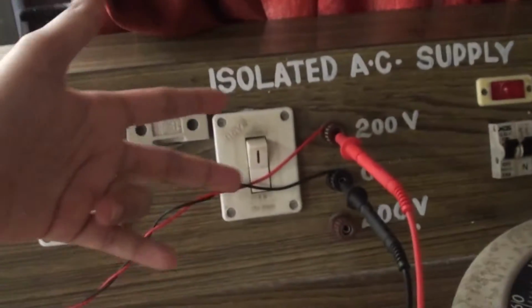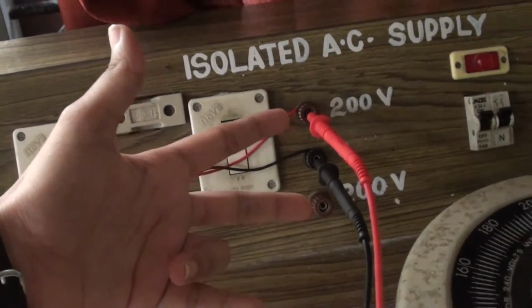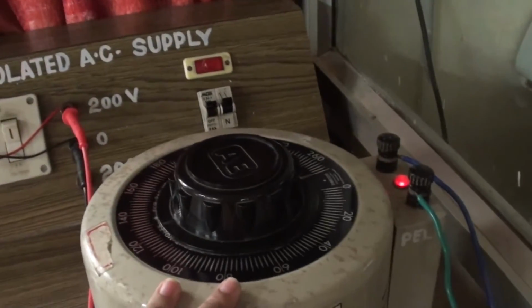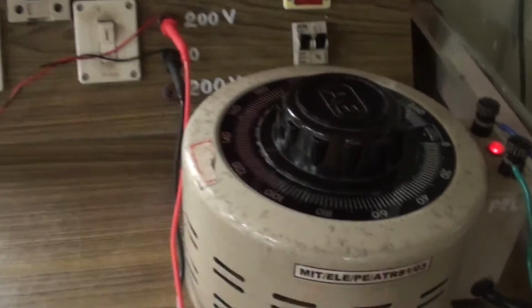We can see that the supply is connected across this auto transformer. So this voltage will be changed and we will be able to see different events that occur in the power supply system, namely sag, swell and voltage interruptions, etc.